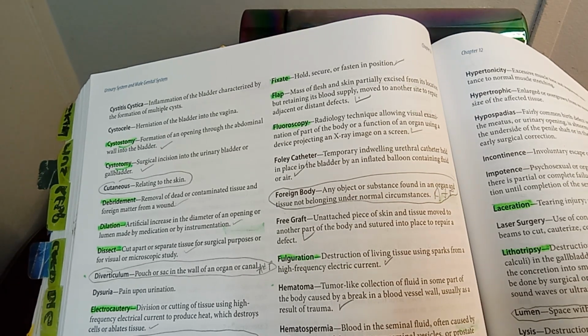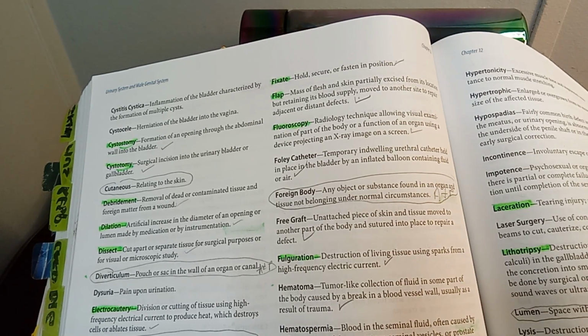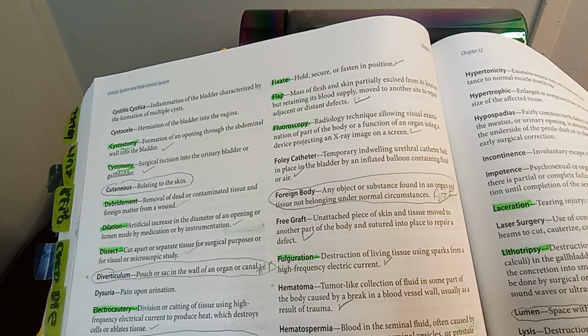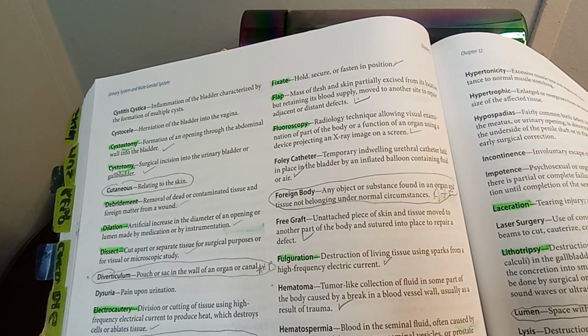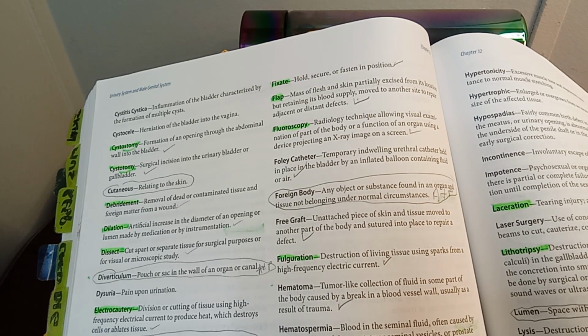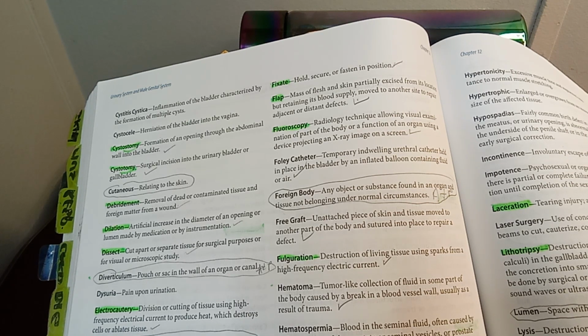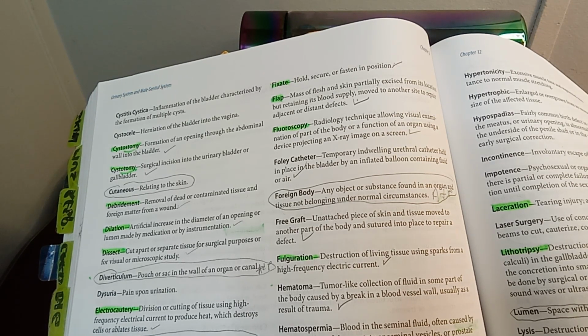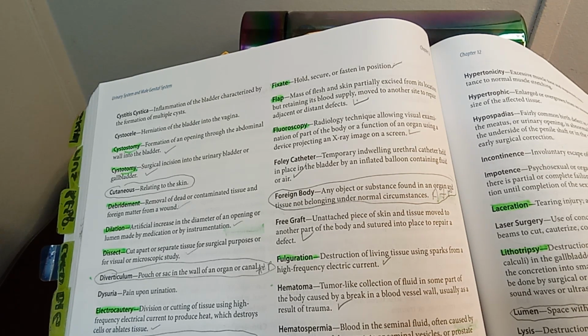If you say it's a Foley catheter, it's a foreign body. You weren't born with it. So they are using this inside of the catheter to create a balloon. Look up Foley catheter. Look at diagrams. All right, this video is a little long, so I just need you to stay with me.